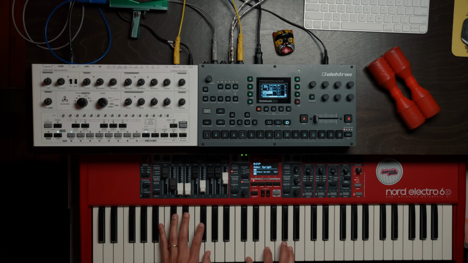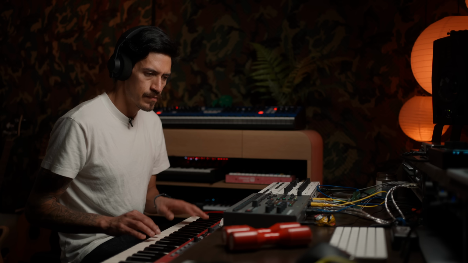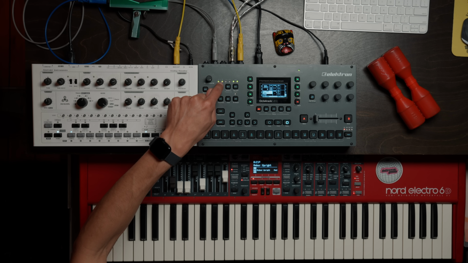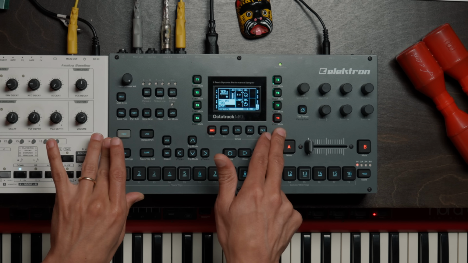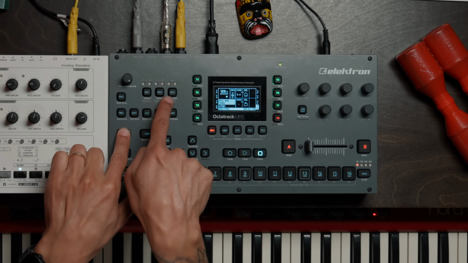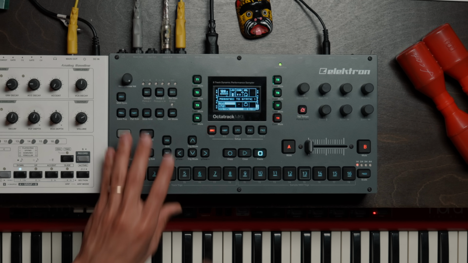Hit record. Let that ring out. Boom, done. So check this workflow out. We just recorded that onto track 8's buffer. I'm gonna hit function record edit and just save this recording. And I wanna assign this to a free static track. Now, I assigned to static 1.